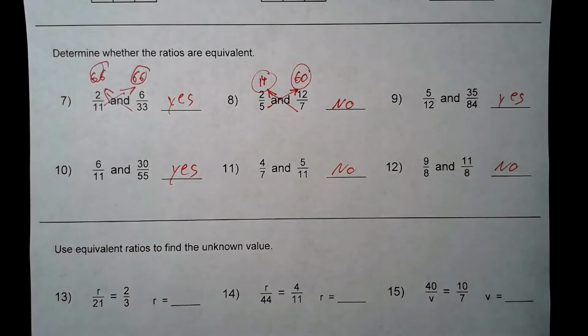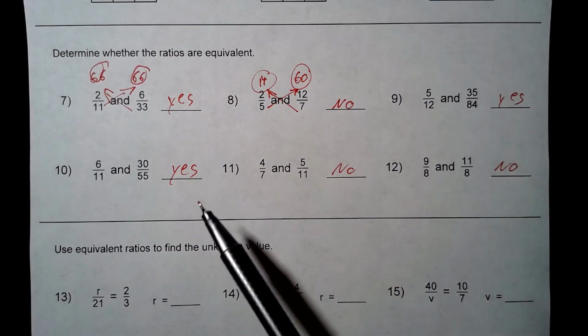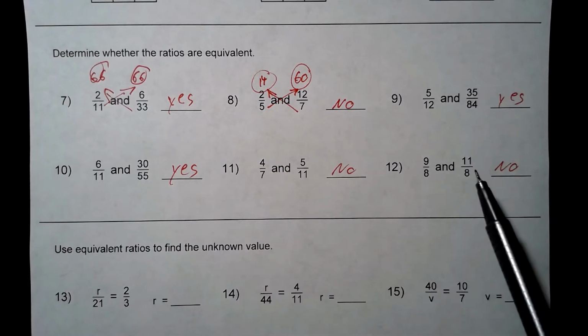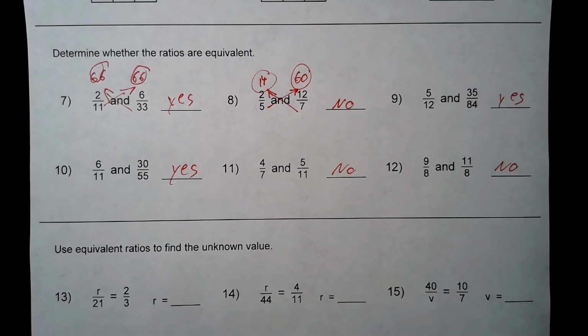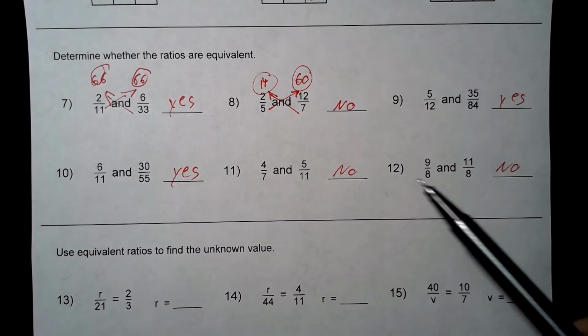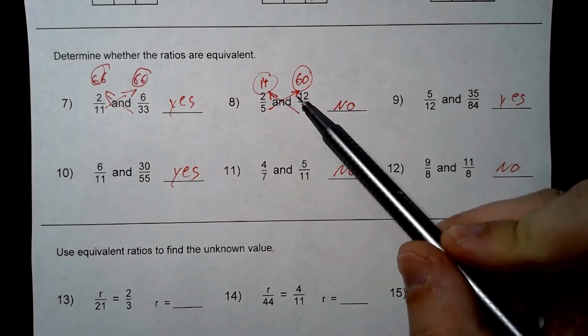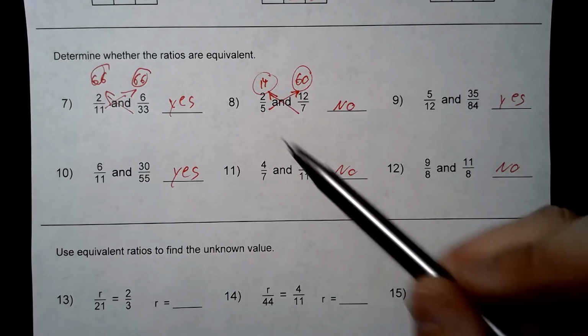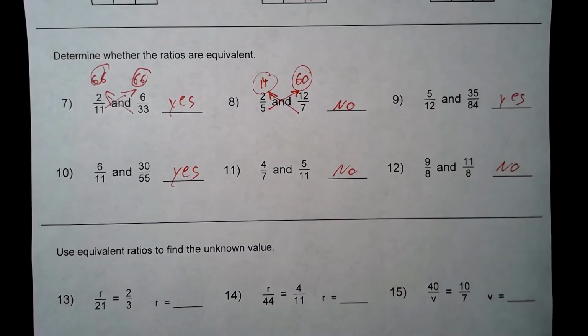And here are the rest. It was somewhat of a pattern: yes, no, yes, and then yes, no, no. Those would be the answers to the rest of them. Remember, cross multiply going up when you are trying to determine if they are equivalent. If you go down, you may not get the same result.